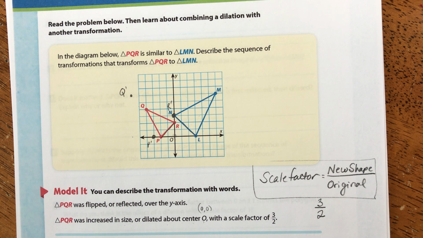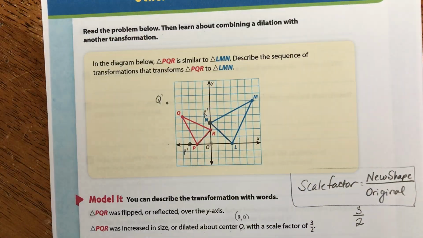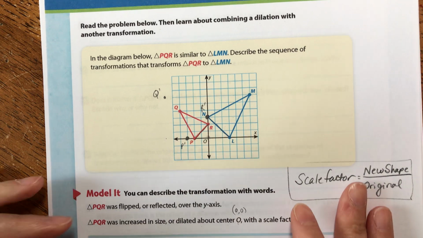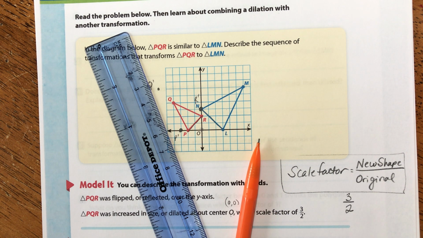Okay, now if I take a ruler, where am I hiding my ruler? Oh, come on, man. Oh, there it is. I found it. It was under my calculator. I feel like I want to do it in red. Do I have a red pen? Oh, I do have a red pen.